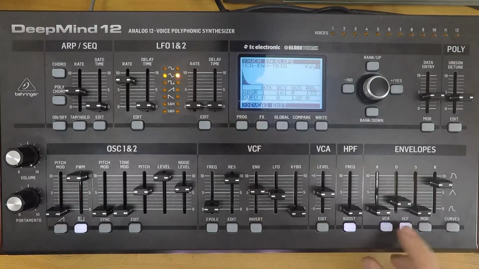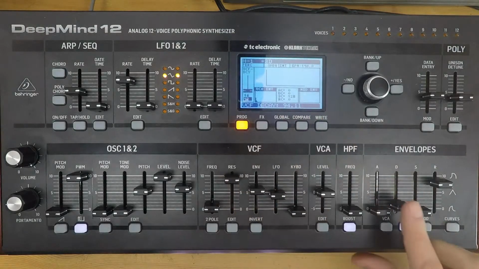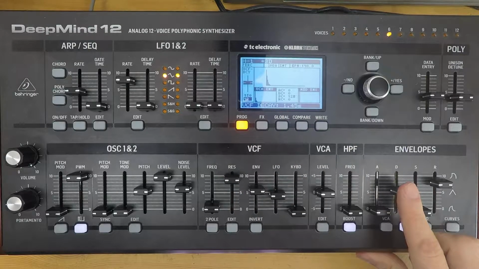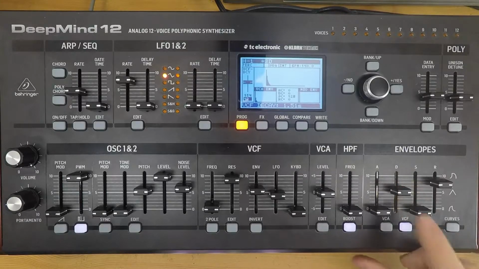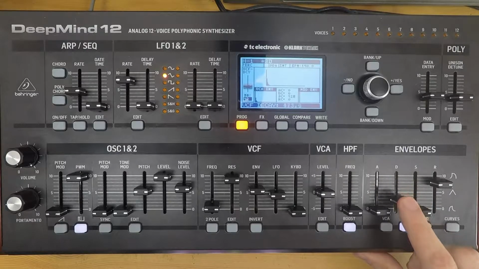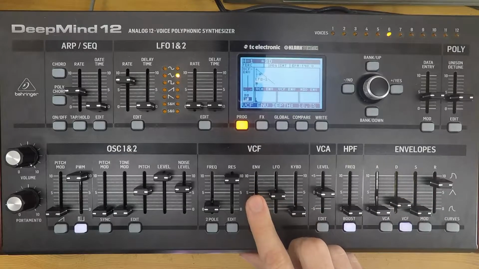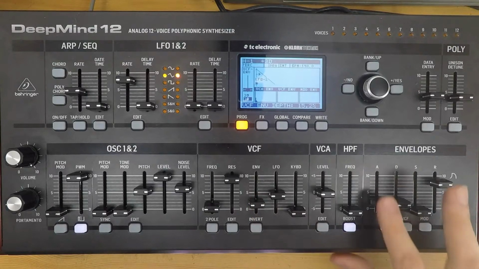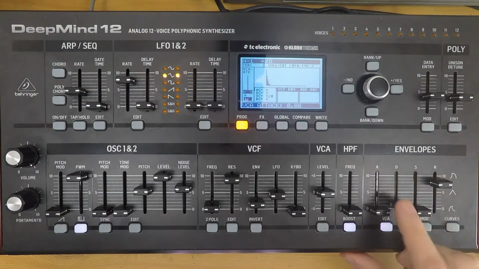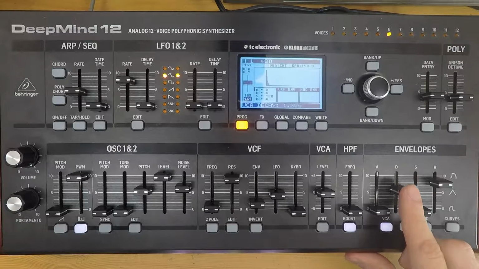We got really fast decay here, because we don't want this. This is VCF envelope settings. Okay, so put that envelope amount to taste, and VCA is no attack and short release.